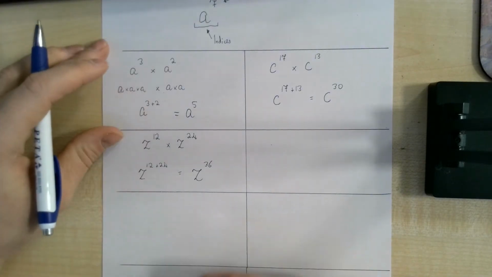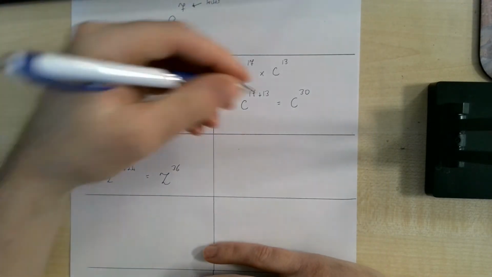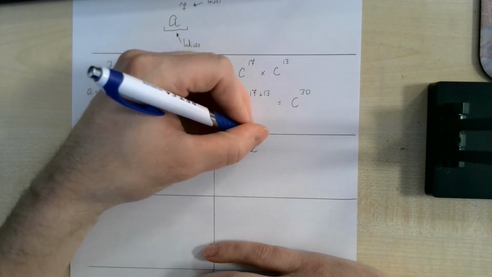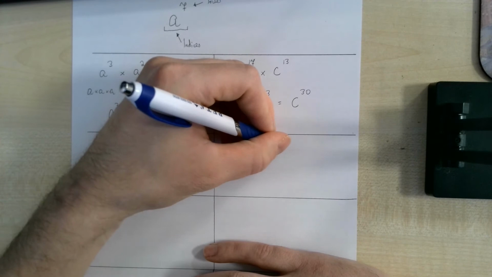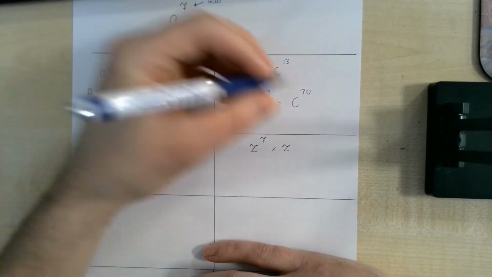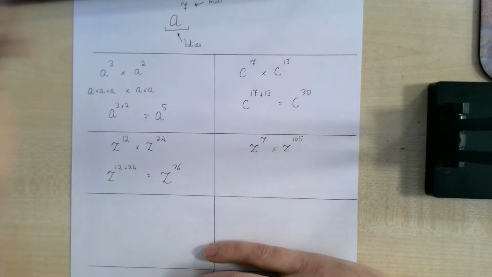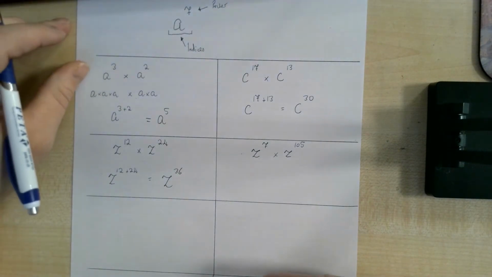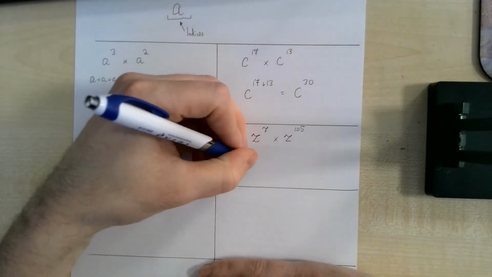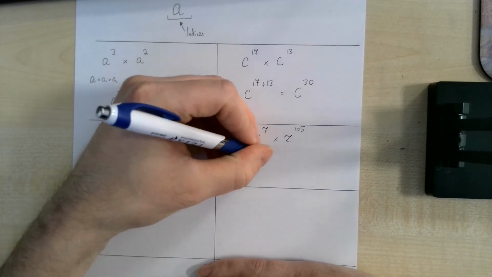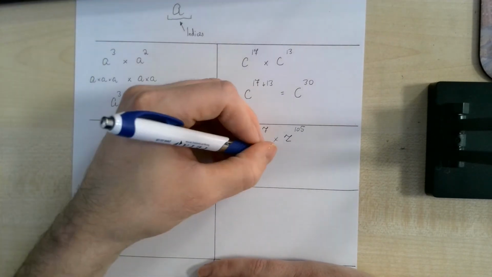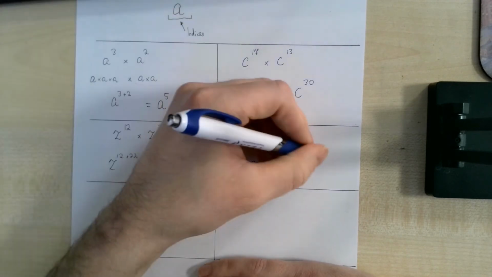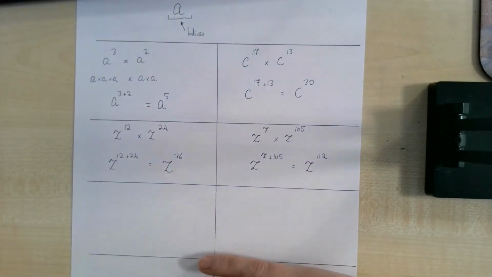Have a go at one more if you feel you need to. Let's stick with z's actually. Let's go with z to the power of 7 multiplied by z to the power of 105. Pause the video, have a go at it, and see if you got it right. So we should have z to the power of 7 plus 105, which is equal to z to the power of 112. And then you're finished.